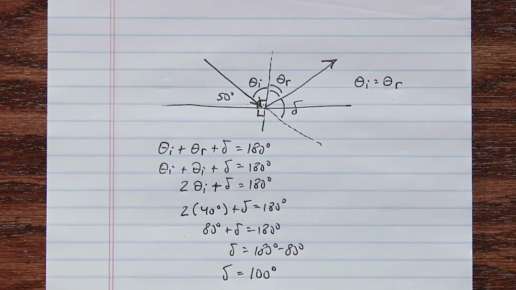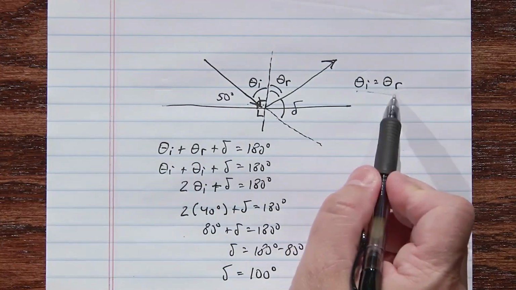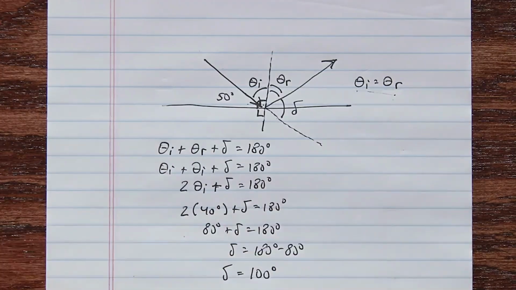So you can see here that not only do we need to use our equations for reflection and refraction, but we're also going to have to use a lot of geometry.